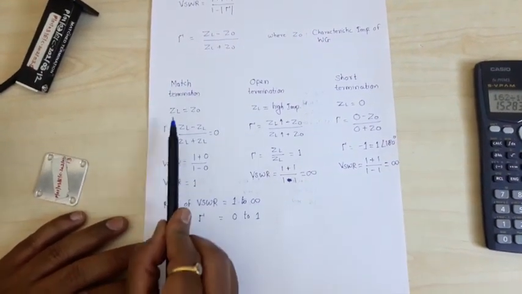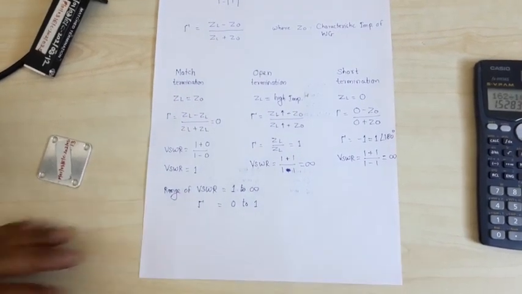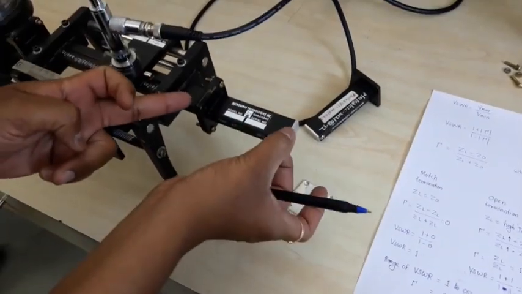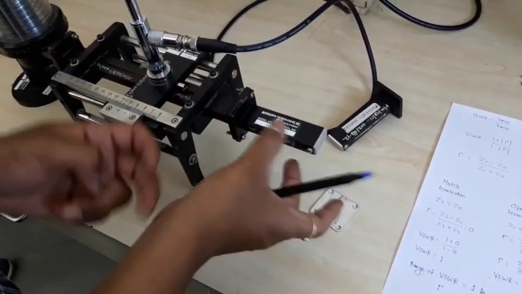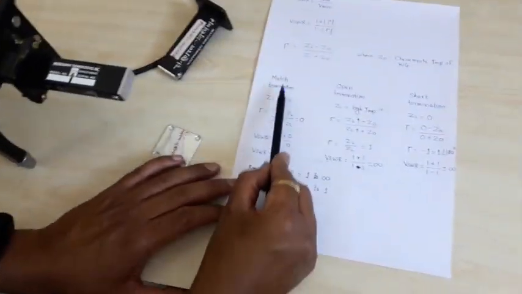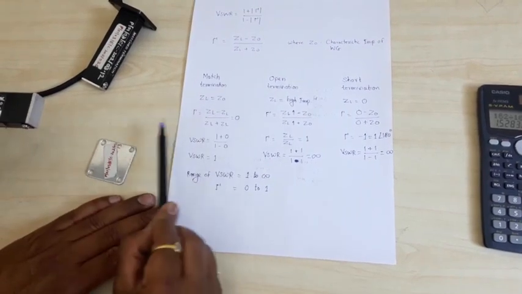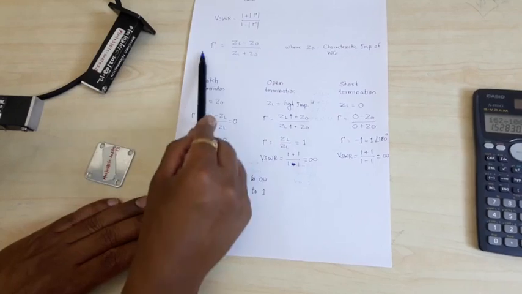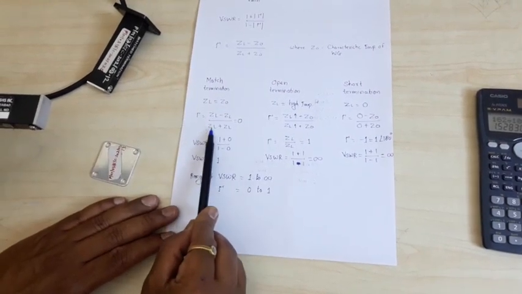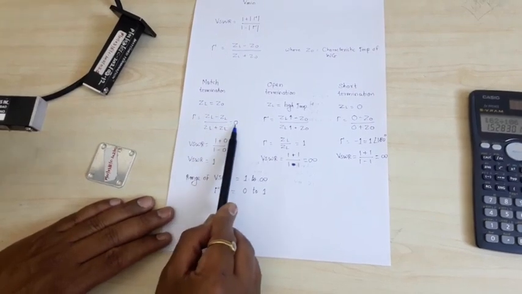If it is a match termination, ZL is equal to ZO. If the characteristic impedance of the transmission line is ideally matched with the load you are connecting, then ZL equals ZO. Let us put this into the reflection coefficient tau. ZL minus ZO upon ZL plus ZO becomes 0.